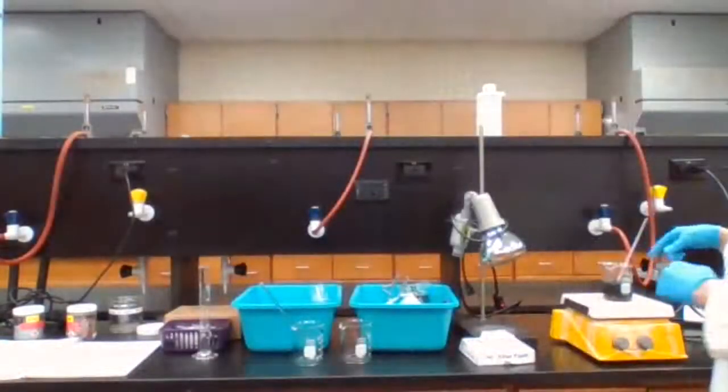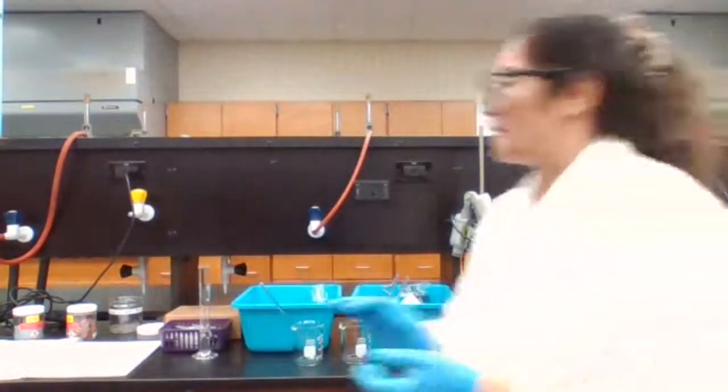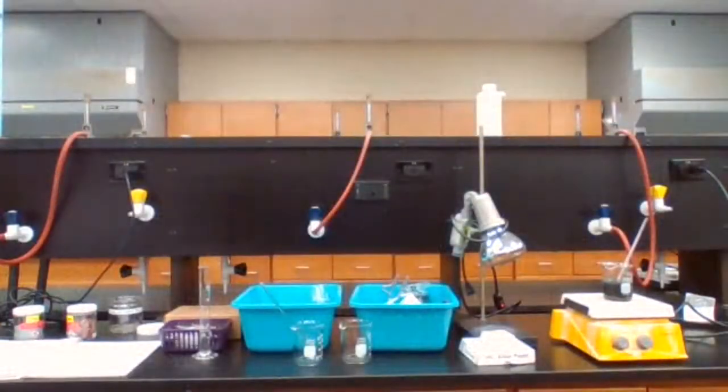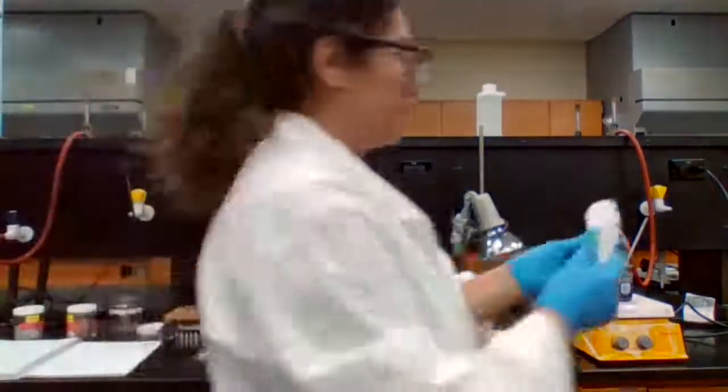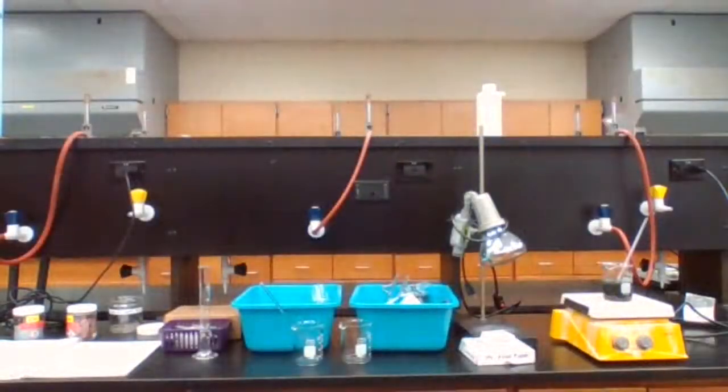Okay, so I have the mass of the filter paper. Now I can actually place it in the funnel.